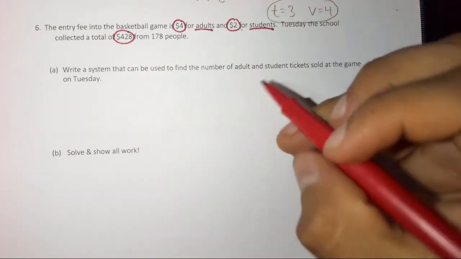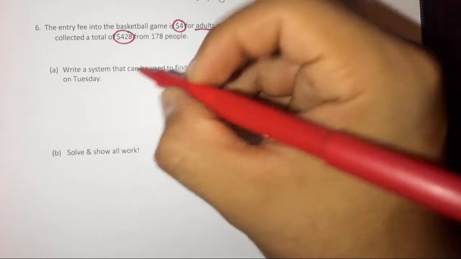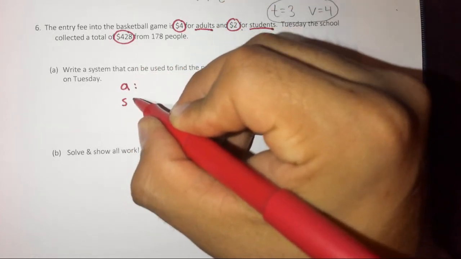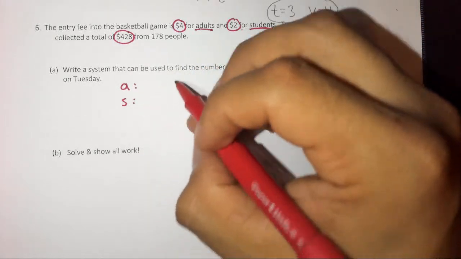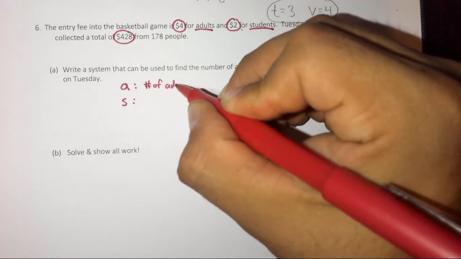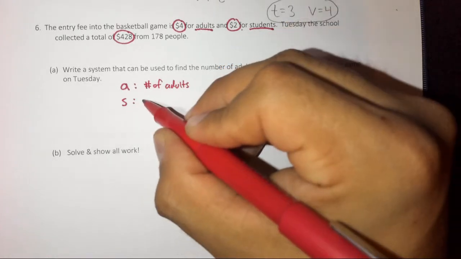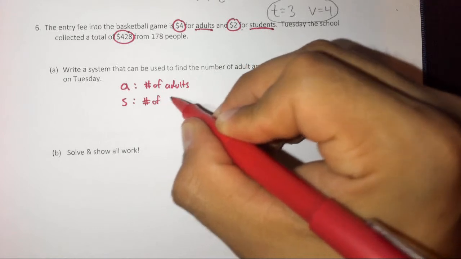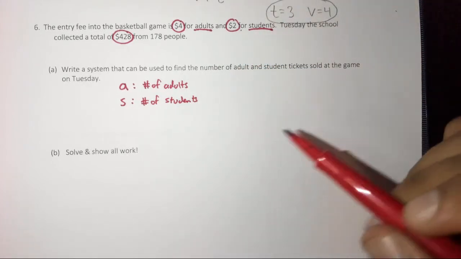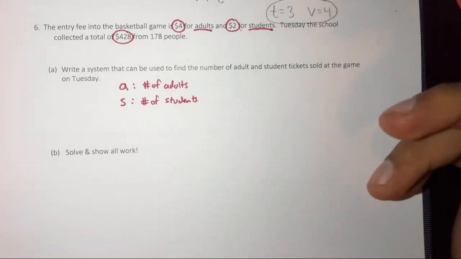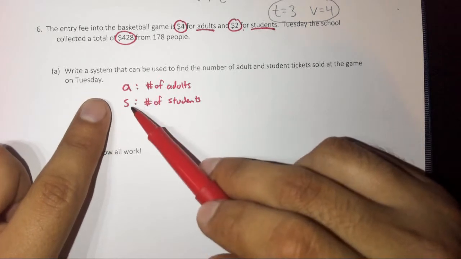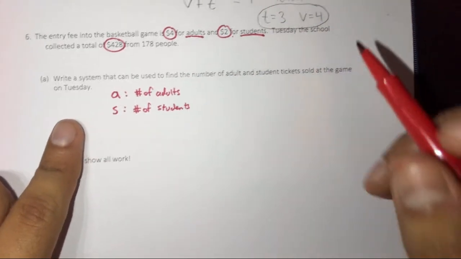So my first equation, and of course you want to, if it's not obvious to people, label your variables. A is going to be number of adults. S is going to be number of students. Of course, it's always a good idea to make sure that you know what A and S stand for. Especially if you're using X and Y or something like that, make sure that you label what means what.